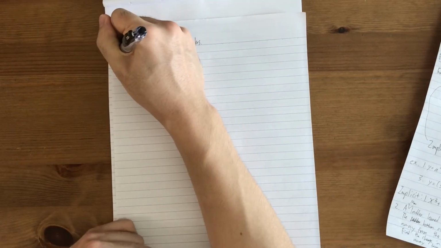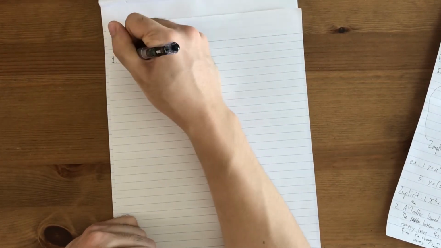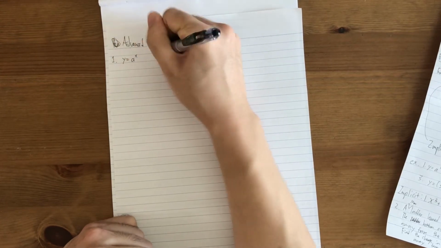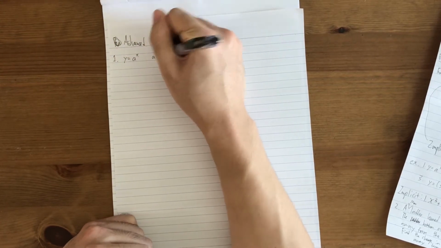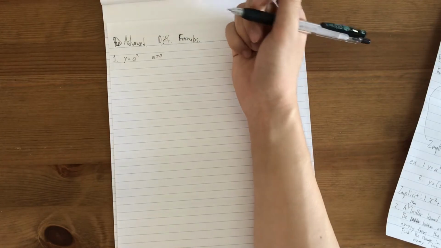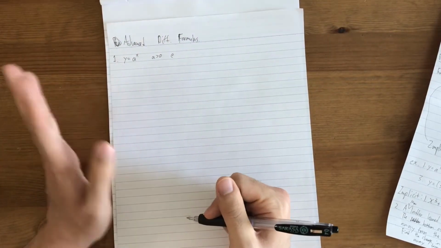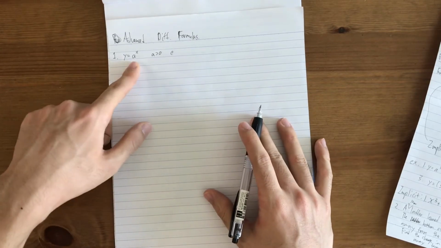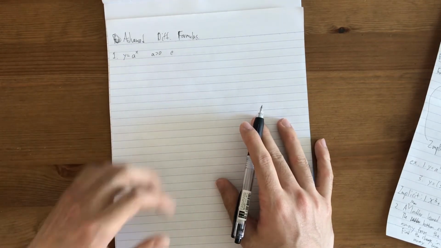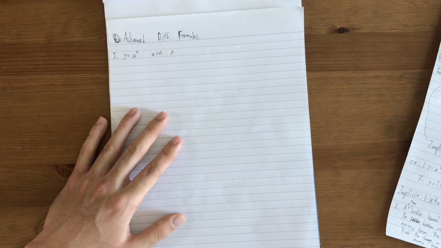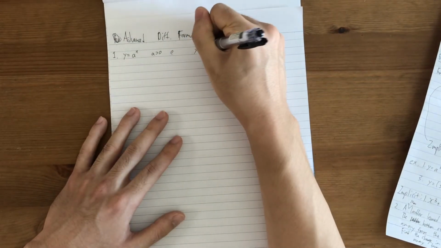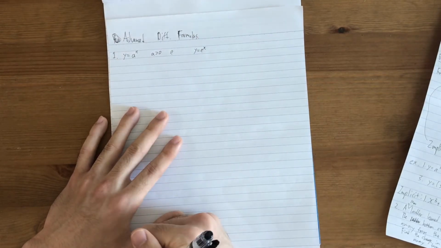So first, y equals a to the x, where a is a positive number, and it doesn't necessarily have to be e. It can be e, the natural constant, but doesn't necessarily. So a can be anything as long as it's positive. Now, how do we find the derivative of this? We know how to find the derivative of e to the x, right?